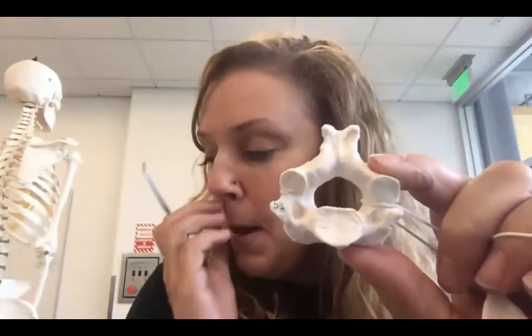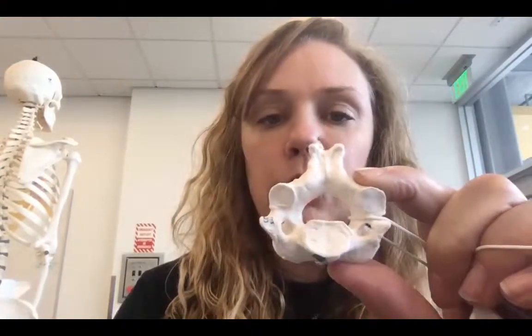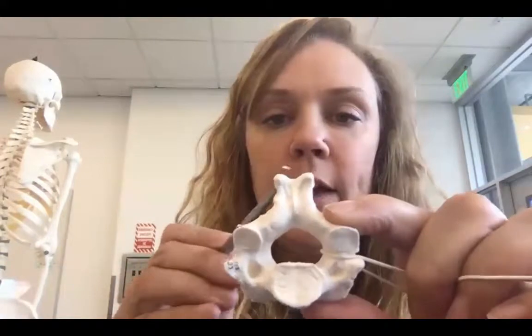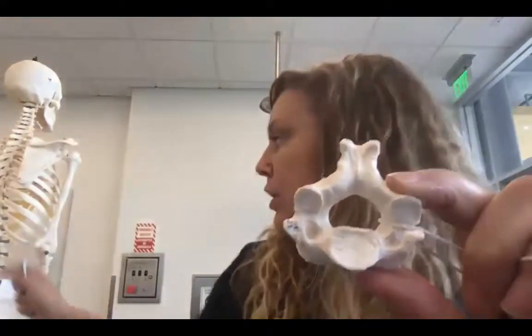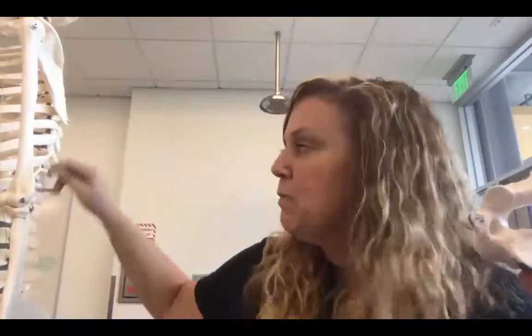Now, if we look through here, we can talk about a few things, and I'm going to give you a couple different examples. So this is a cervical vertebra, and in it we'll notice a few things. This part that comes up here is a spine that we talk about that comes off here, right?